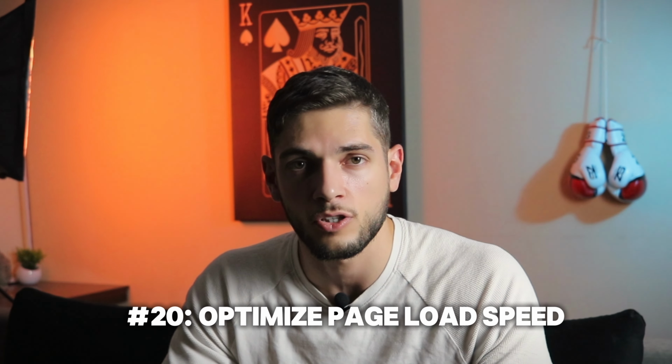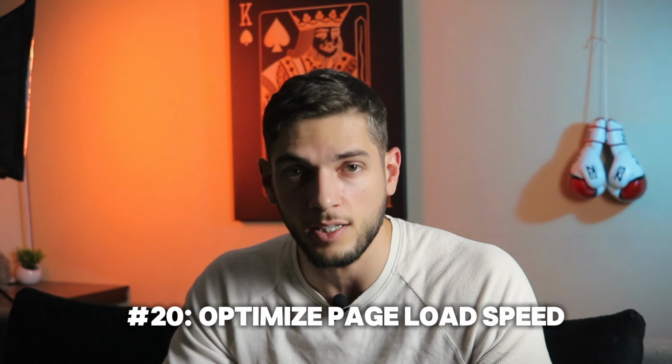Step number 20 in our checklist is maximizing page load speed. As good as your page and offer may be, if your page loads slowly, you lose conversions. This is why you want to test the page load speed and you want to optimize problematic areas like caching, image size optimization, and so on.